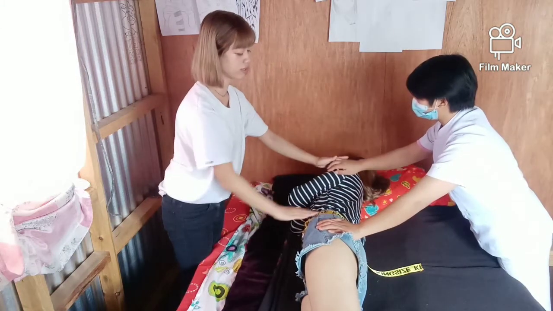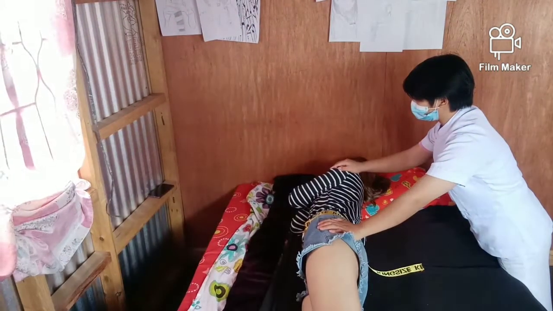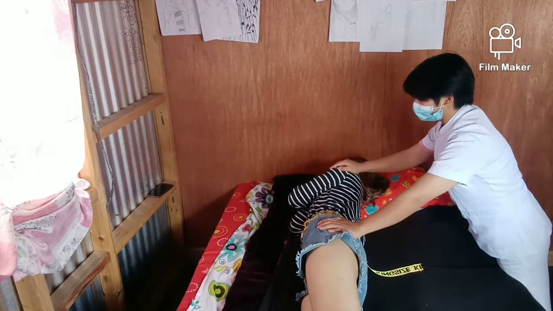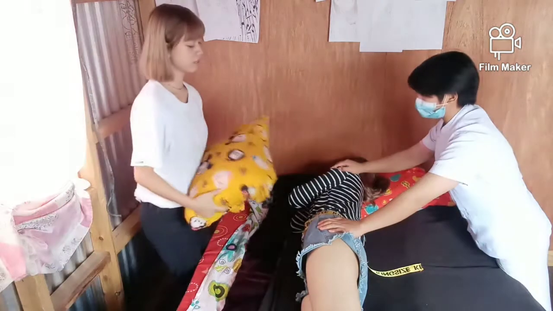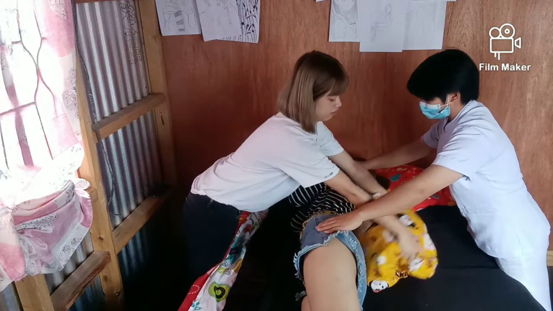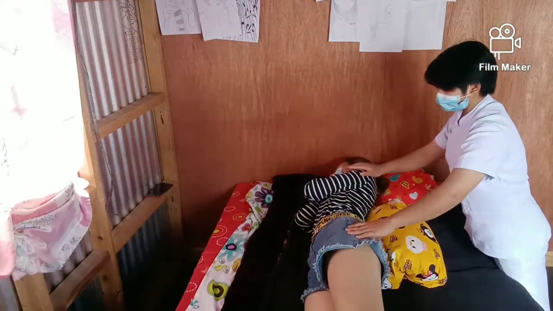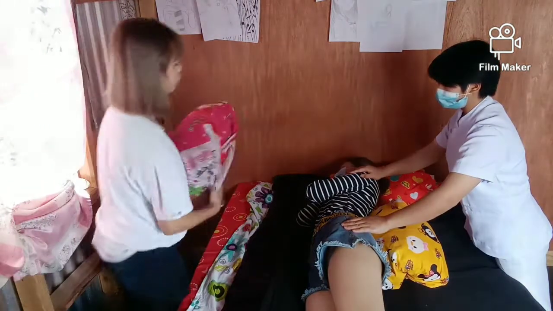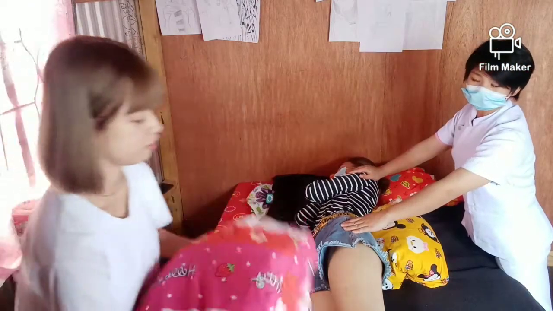I'm going to get the pillows. For the pillows, I'm going to place one here for the assistant on her side. The other pillow I'm going to place here at the feet.